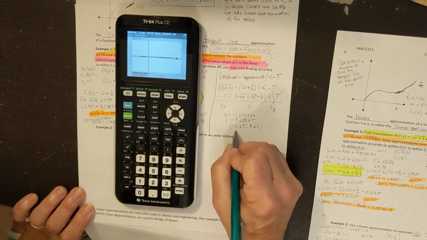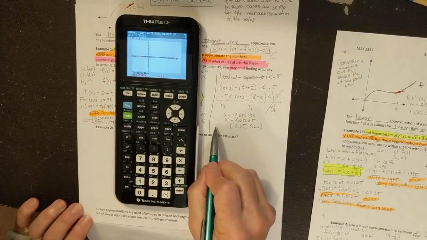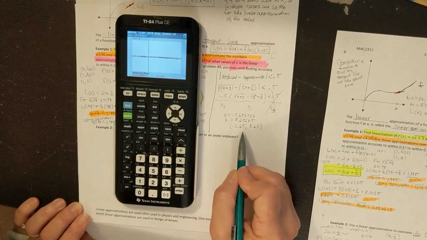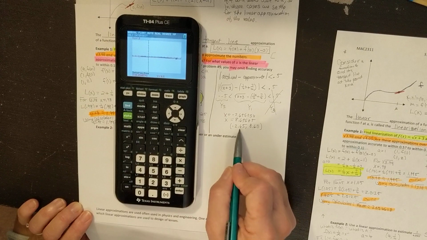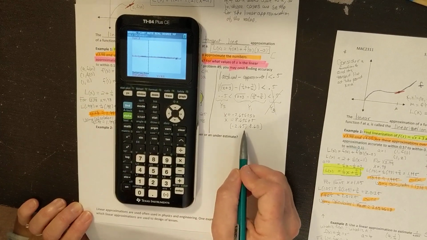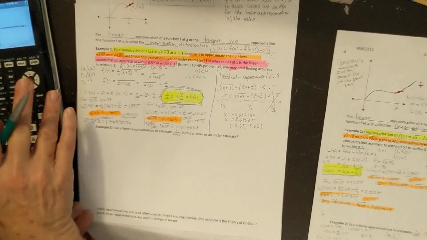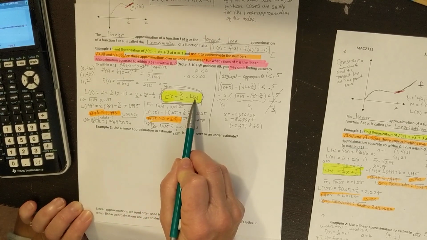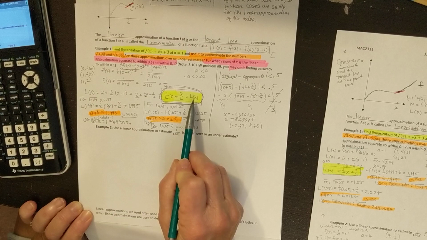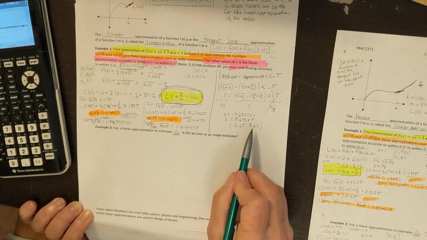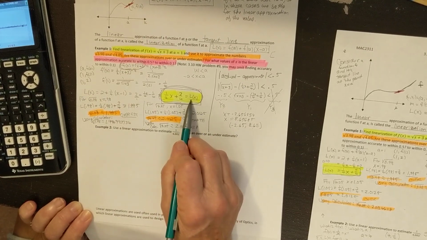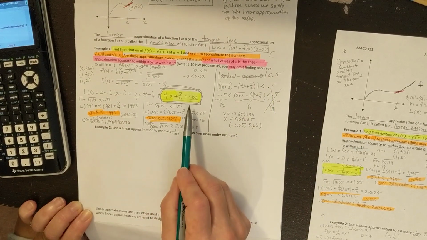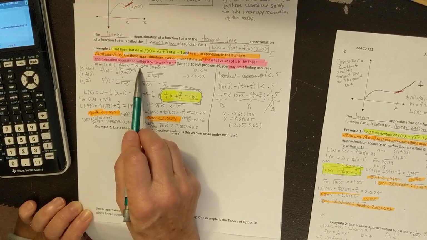I round it in a way that would keep me safe, that it's totally within a good area to choose from. As long as I stay between these two values of x, whatever I choose to put in here for my linear approximation for x, as long as the value of x is between these values, I will get a decent approximation to within 0.5 margin of error for values of this function.